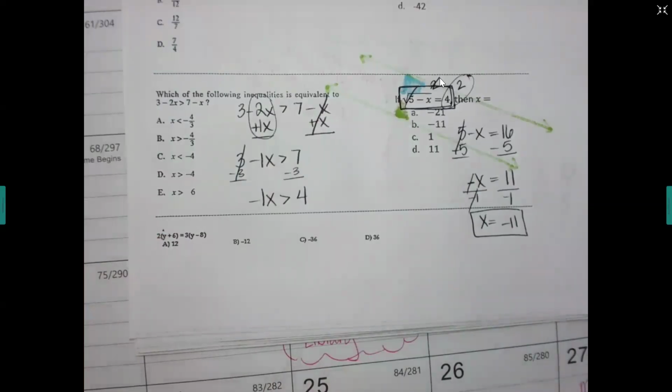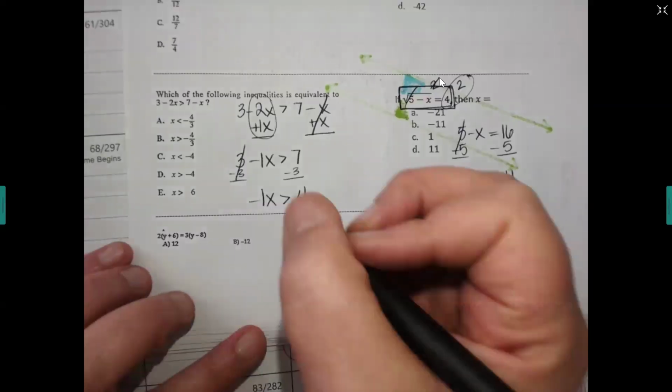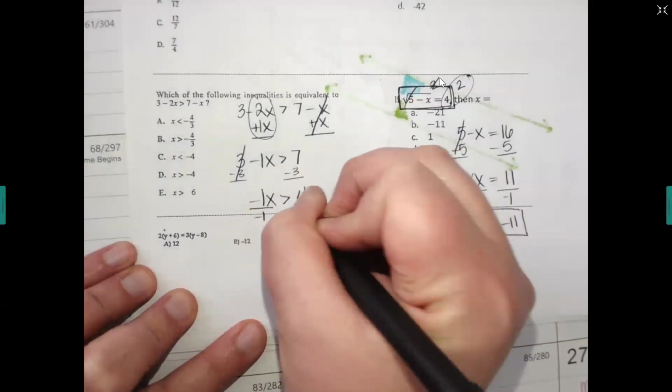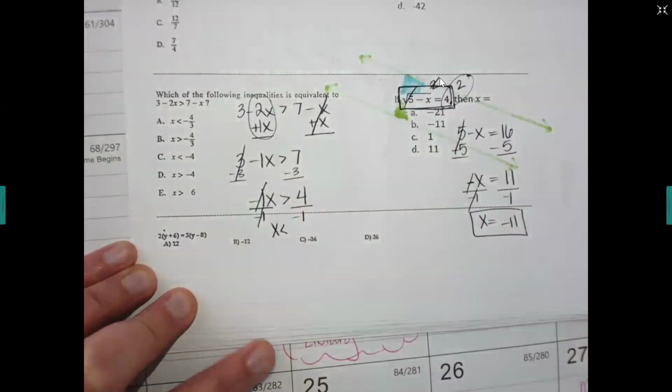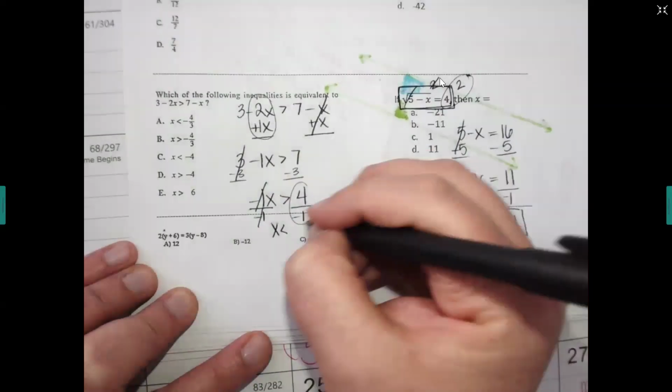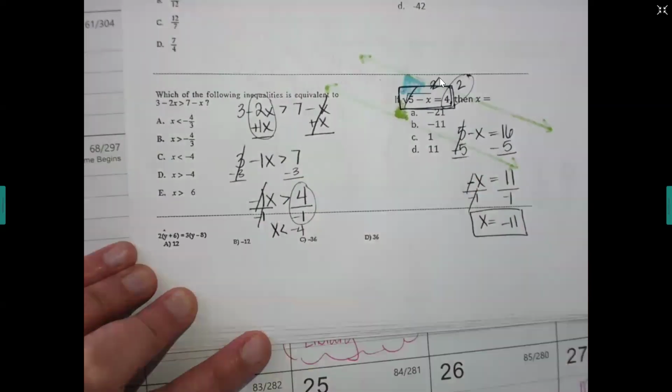How do I get rid of this number in front of the x? Divide it, and when you divide by a negative, do you remember what you have to do? Flip this guy. So instead of it being a greater than, when I divide that -1 across, it's going to go to an x less than. And then 4 divided by -1 is a -4.